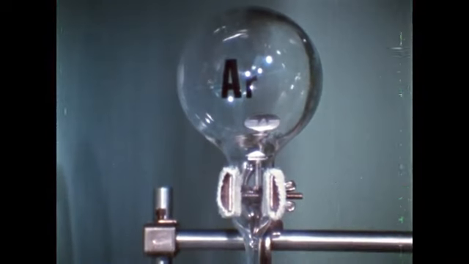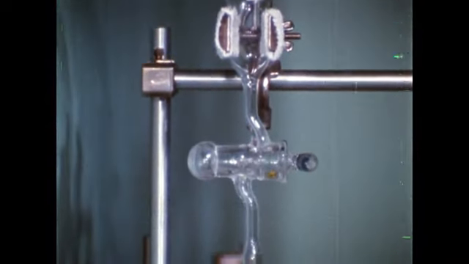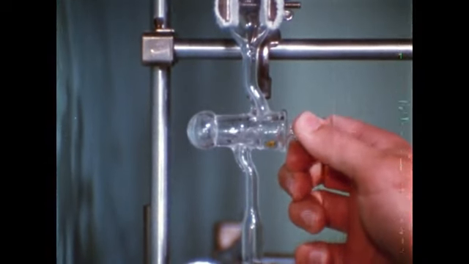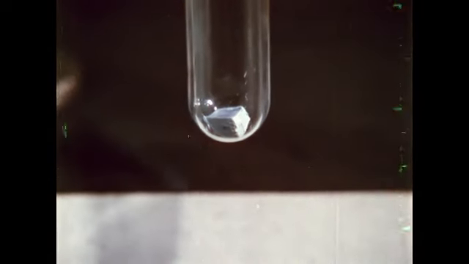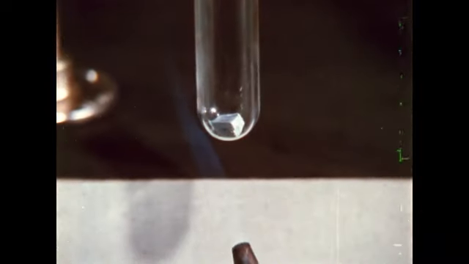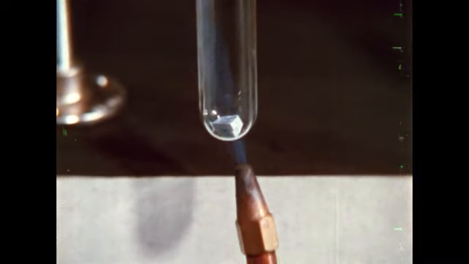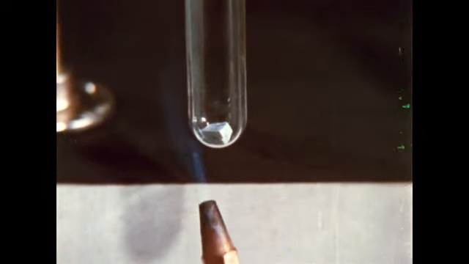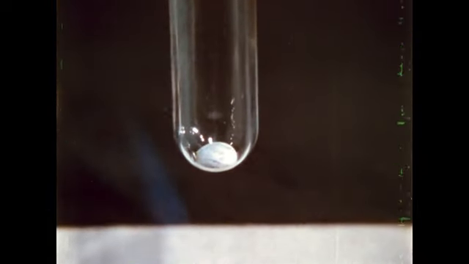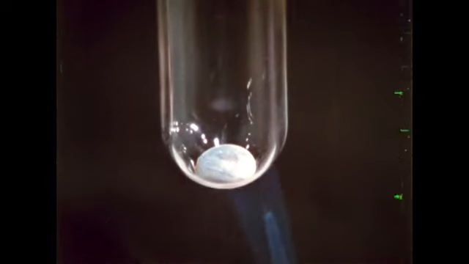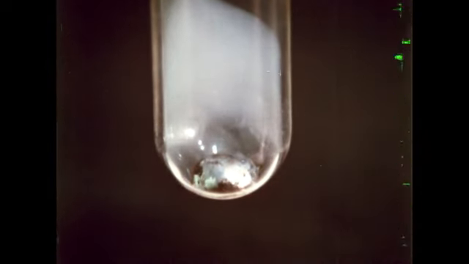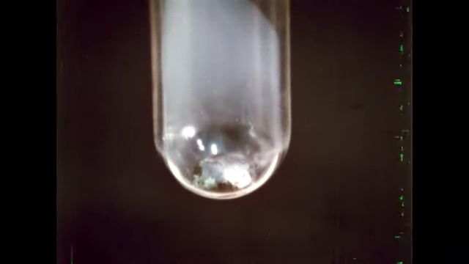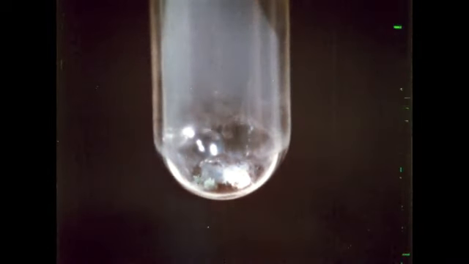Starting with gaseous argon, we open this first stopcock and allow the argon to enter the reaction tube containing the potassium. There is no apparent reaction. Let's try heating. The potassium melts. The thin crust of oxide cracks, exposing shiny potassium, which slowly vaporizes, carrying oxide dust with it. The quiet, shiny surface indicates there is no reaction between the gaseous argon and the liquid potassium.